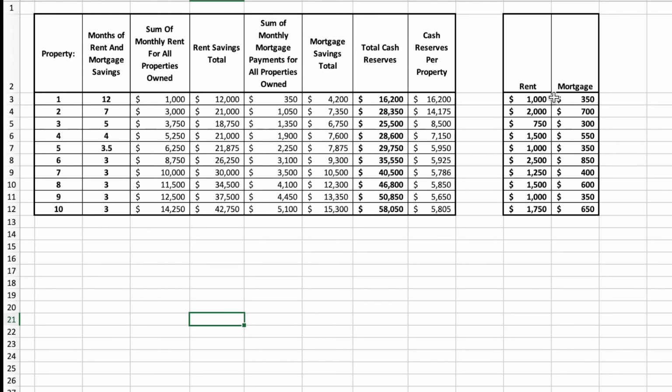Now let's look at an example that's significantly more complicated, but also more realistic. So in this case, the rent that each property gets per month varies depending on the property. So for property 1, the rent is $1,000 per month. For property 2, the rent is $2,000 per month, and so on. Similarly, the mortgage payment per month also differs based off of the property. So here we have the sum of the monthly rent for all of the properties owned. In this case, we only have one property owned and the monthly rent is $1,000, so the sum is just the same, $1,000. The total rent then that we need in order to get 12 months of rent is $12,000.